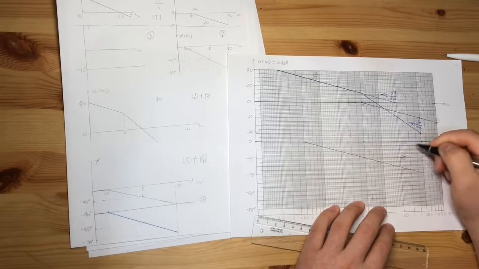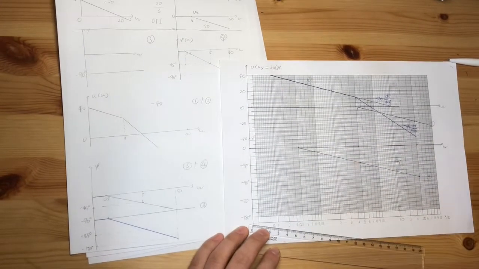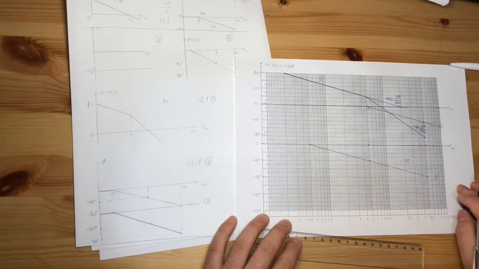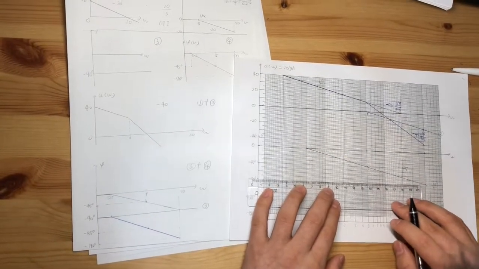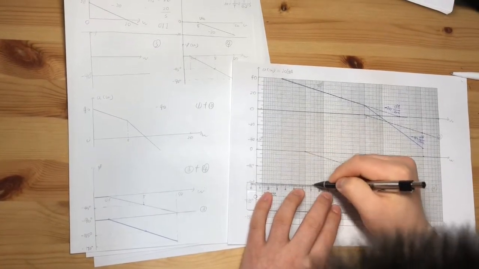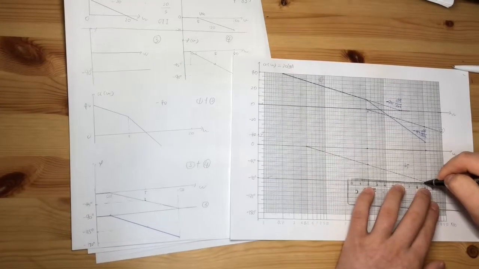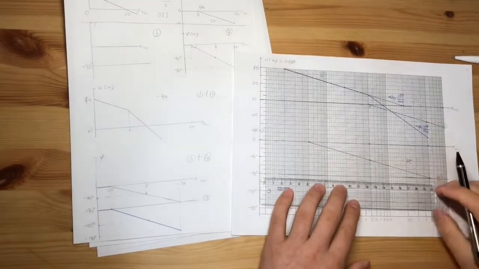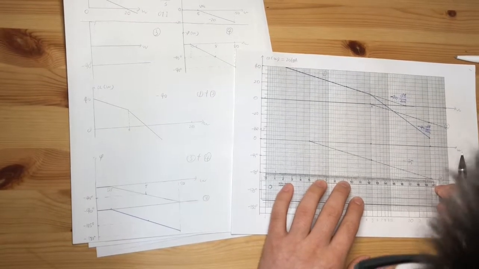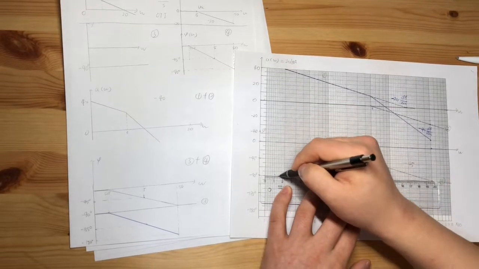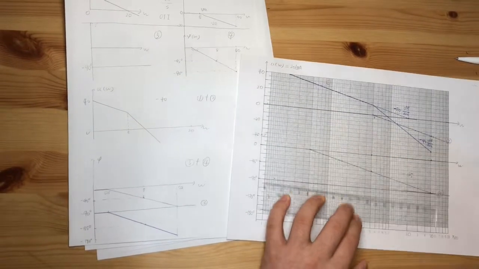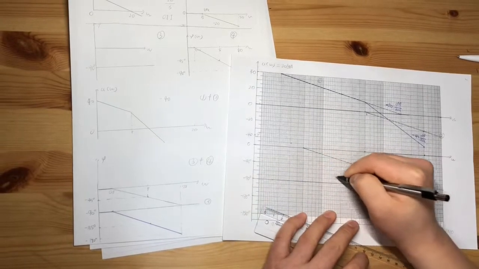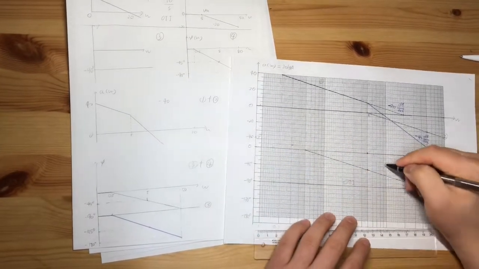The slope is minus 45 degrees per decade, and this line is the 0TI frequency plot.